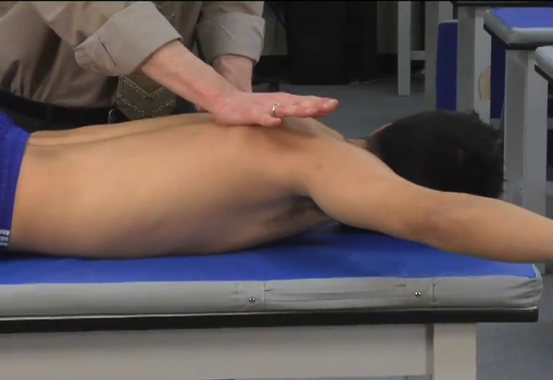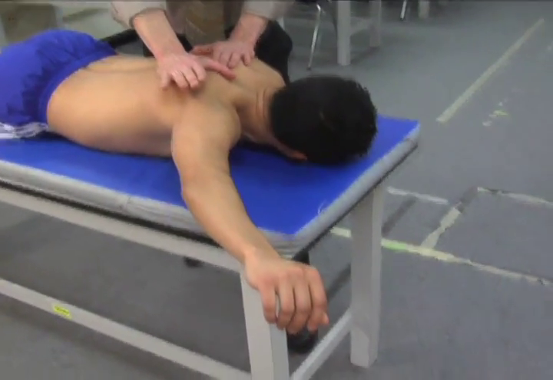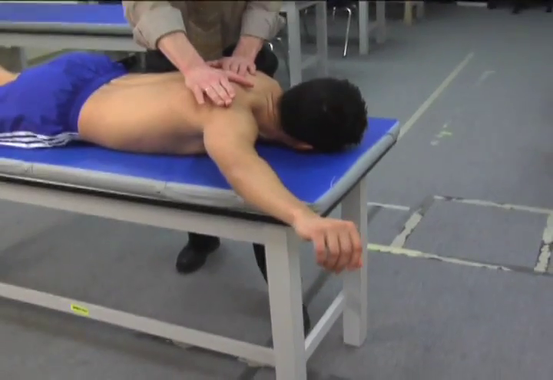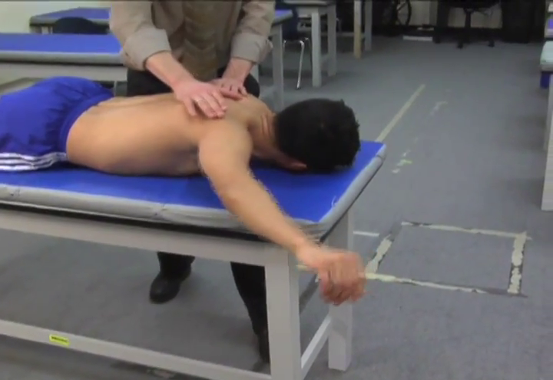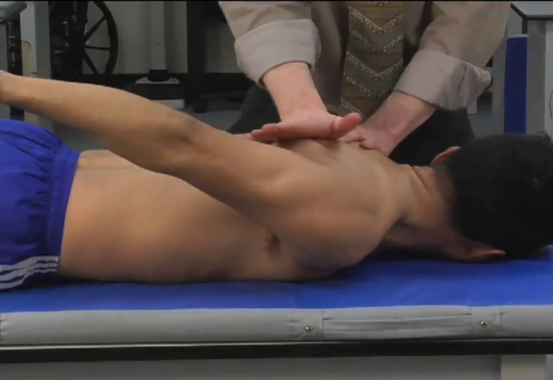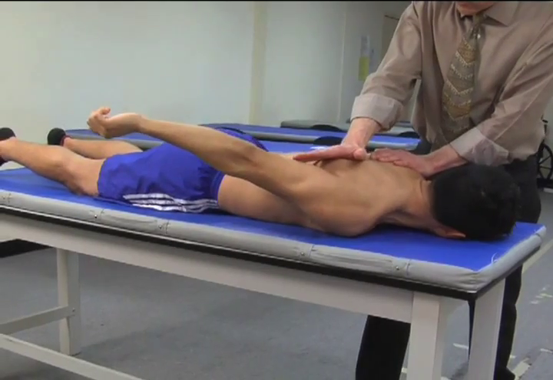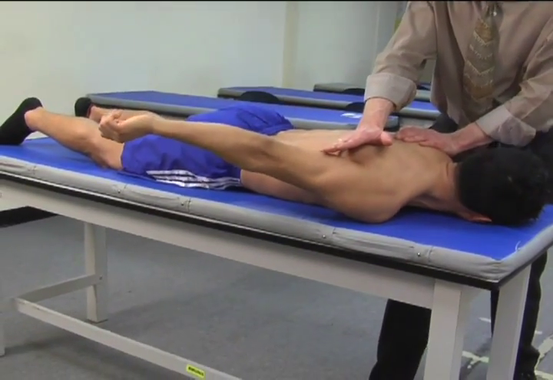For scapular adduction with depression, testing the lower trapezius, stabilize the opposite thorax and apply resistance on the medial scapular border in the direction of the humerus. For scapular down rotation during adduction, again stabilize the opposite scapula and apply resistance in the inferior angle of the scapula in the lateral apical direction.